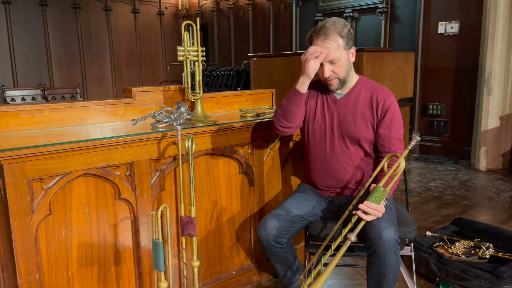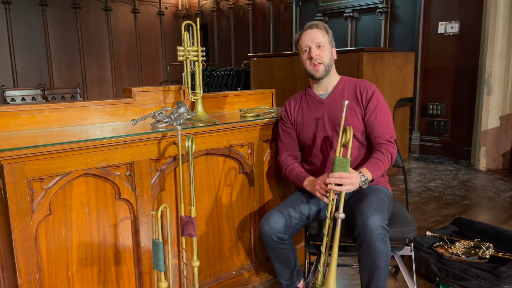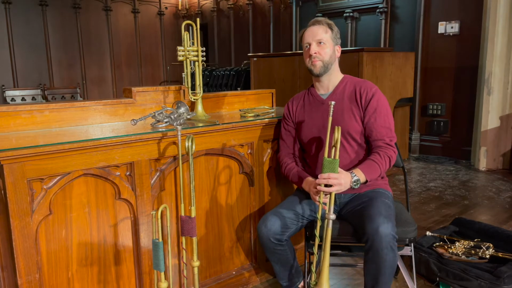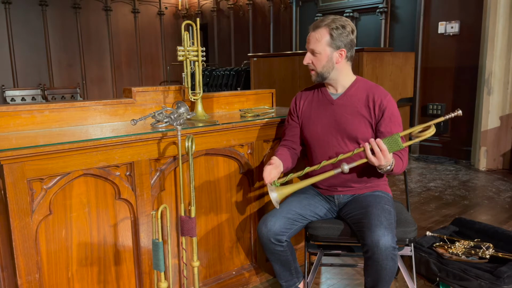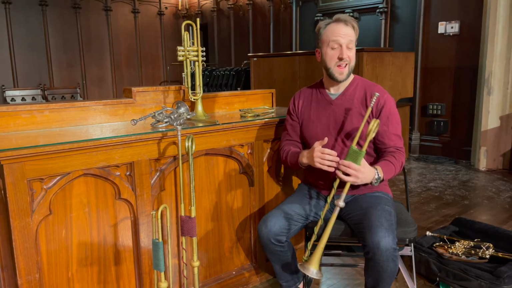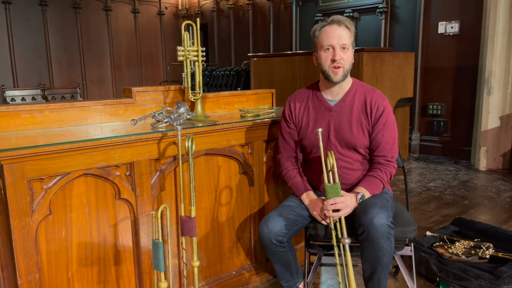So what I thought I'd do is discuss and talk about what it's like to play both this instrument and the modern trumpet, and what the similarities and differences are between them.